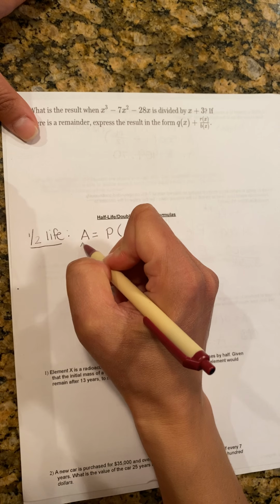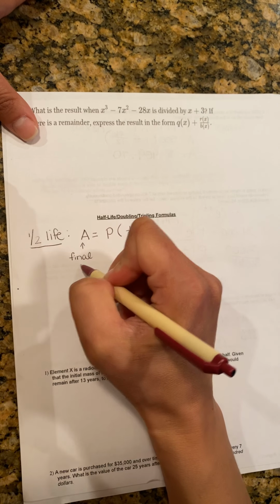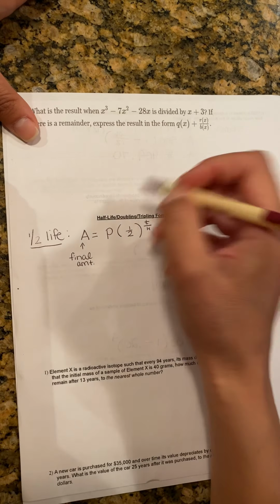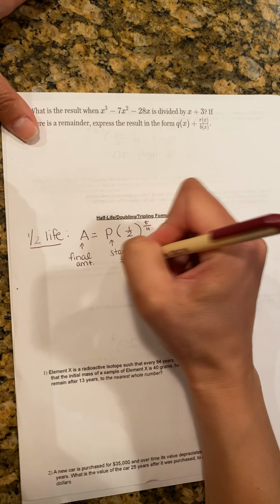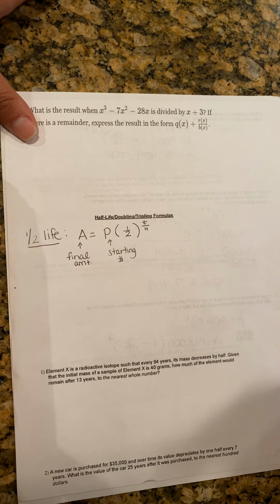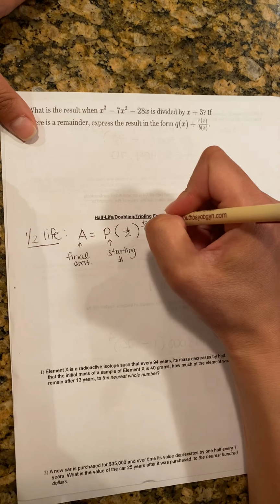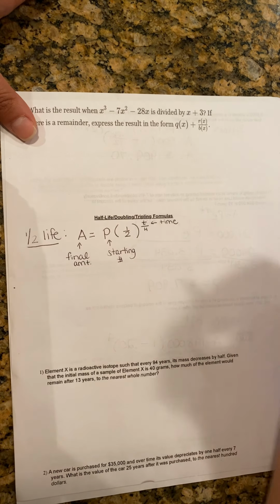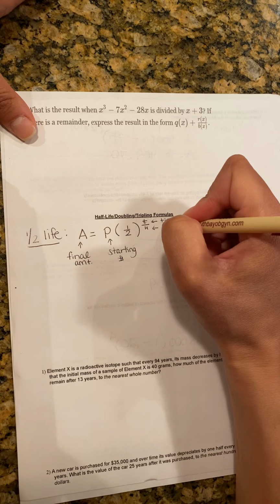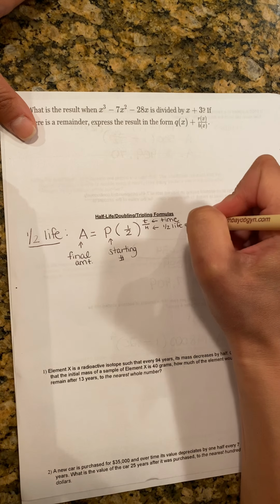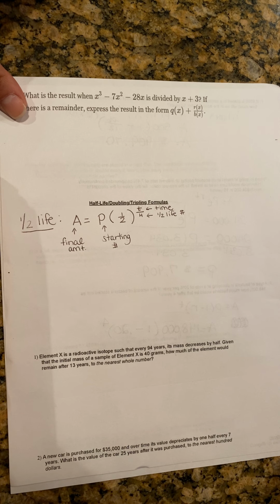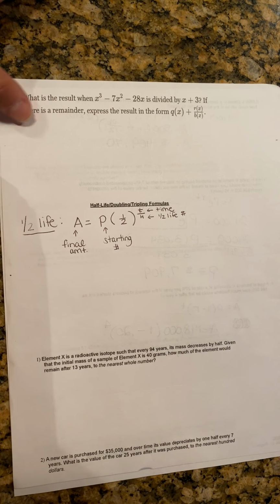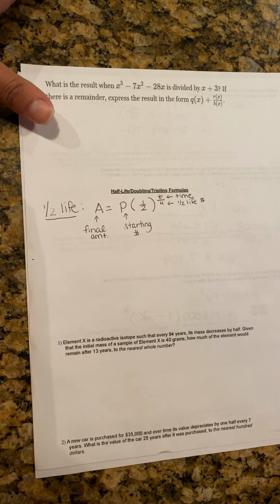A is your final amount, P is your starting amount, and the 1/2 always stays in the middle because we're doing half-life. T is your time, divided by H, the half-life number. They'll always tell you it takes, say, 6 days to half, so they'll always give you the half-life number. That's it for half-life.